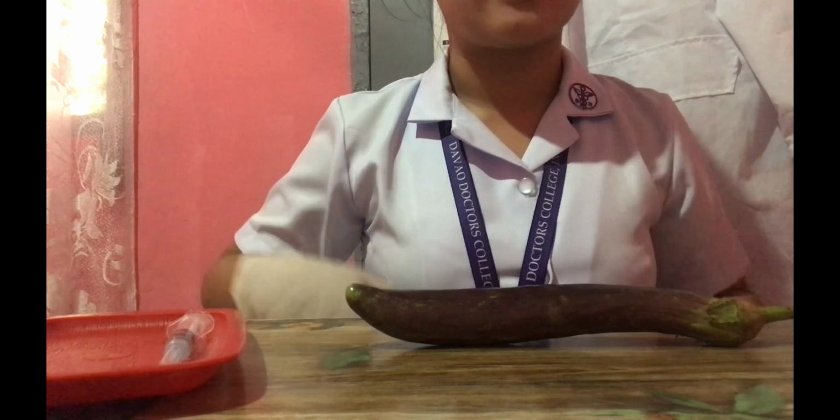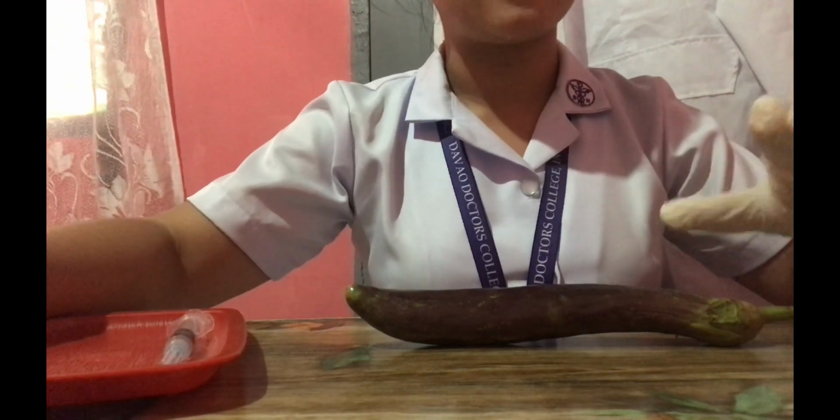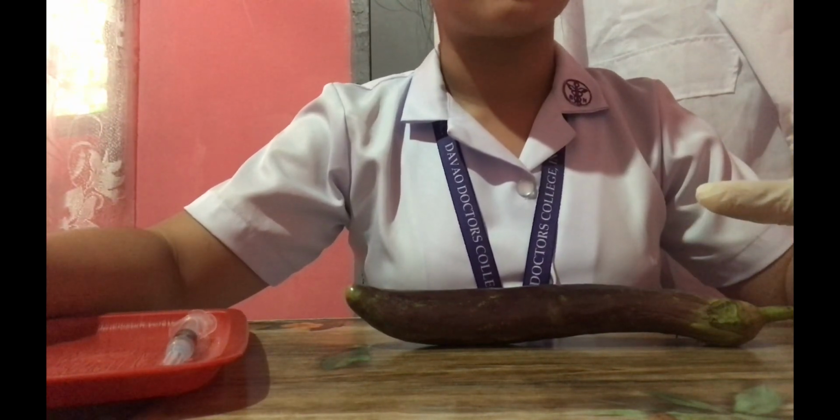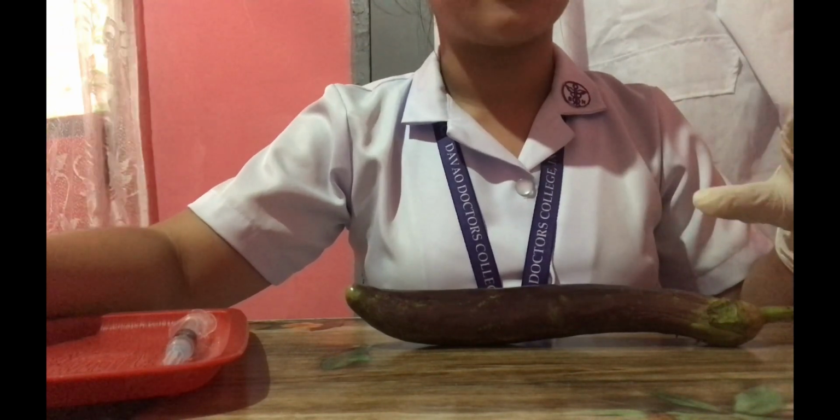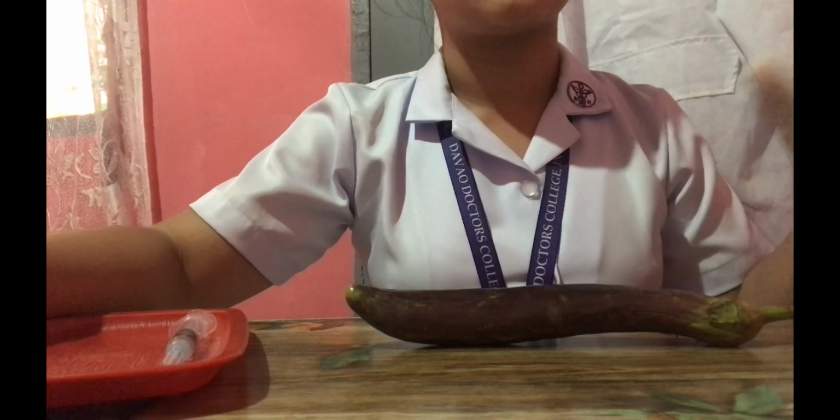Then clean the site with an aseptic swab using a circular motion. Start at the center and move outward about 5 centimeters or 2 inches.